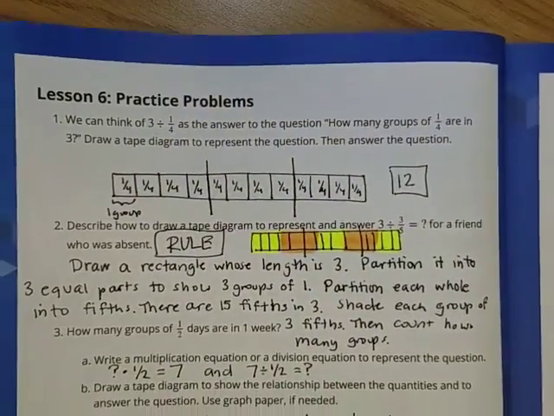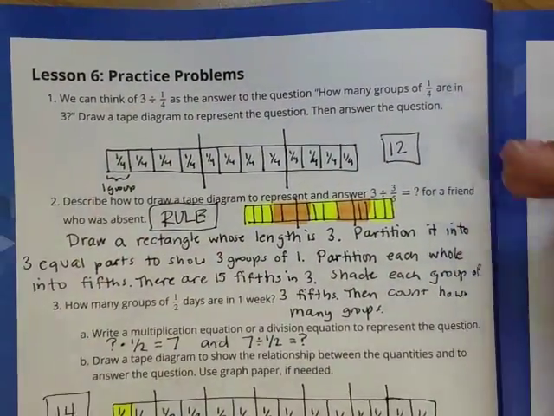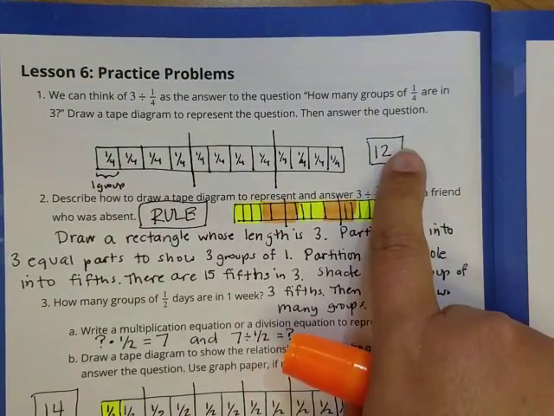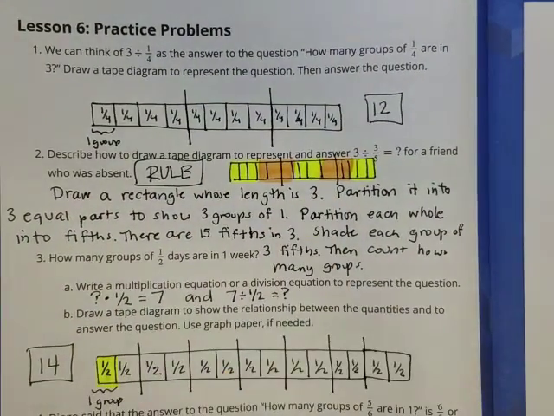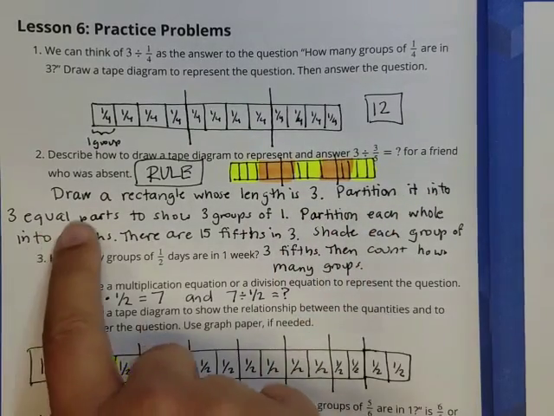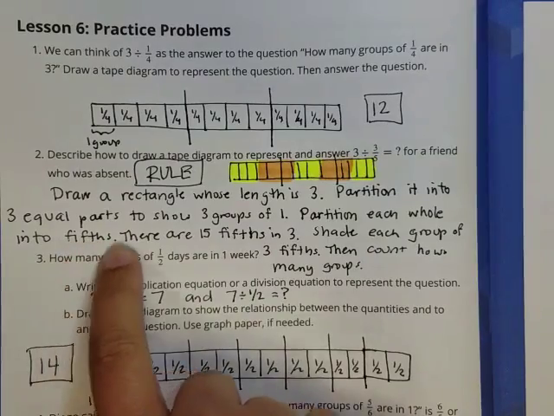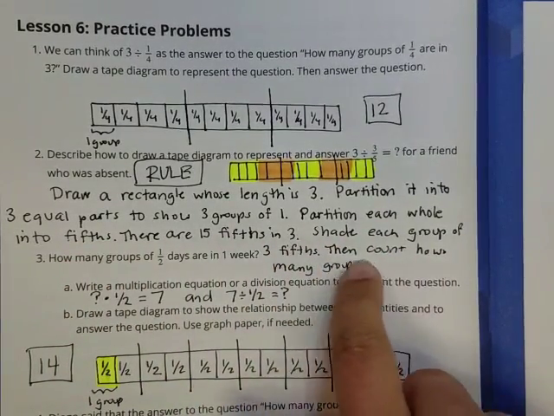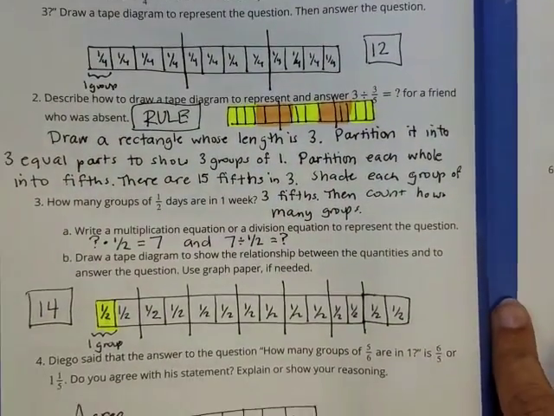And here are the answers for your homework. Pause or rewind the video so you don't see these before you get started. For question 1, I got 12. For question 2, here's my rule, so pause your video if you want to read that. You draw a rectangle whose length is 3, you partition it into 3 equal pieces to show 3 groups of 1, then you partition each whole into fifths. There are 15 fifths in 3, then you shade each group of 3 fifths, and then you count how many groups. So basically, I was just telling you exactly how to do this problem.